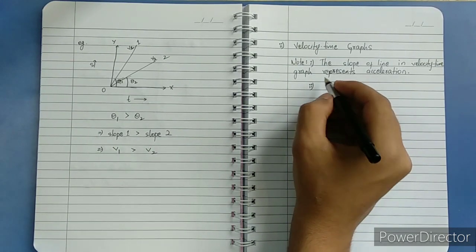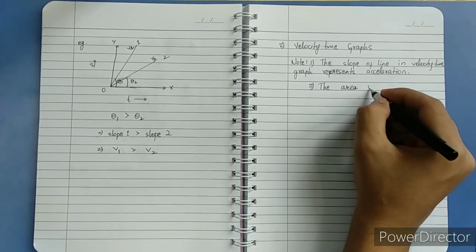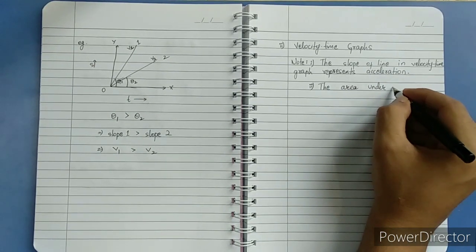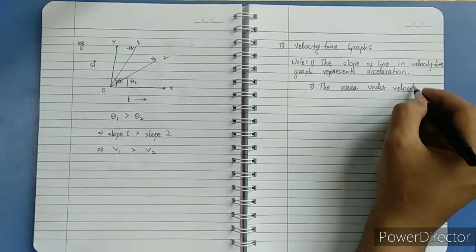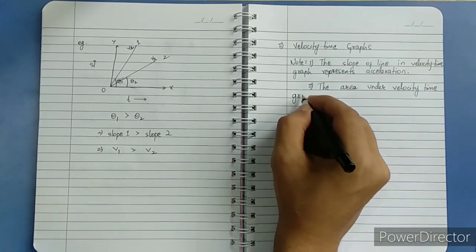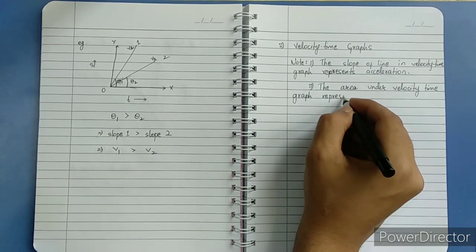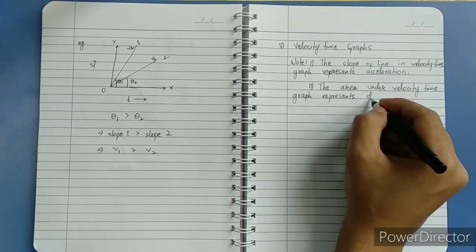Second part, the area under velocity time graph represents displacement.